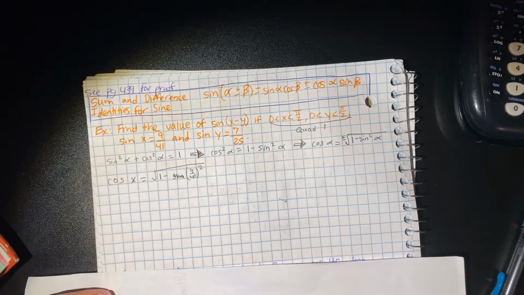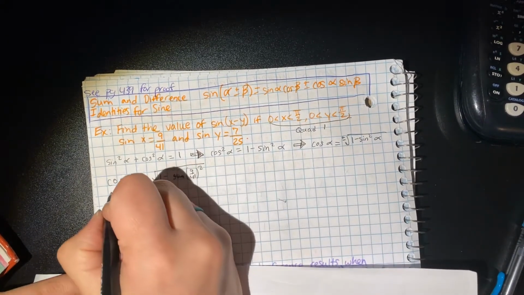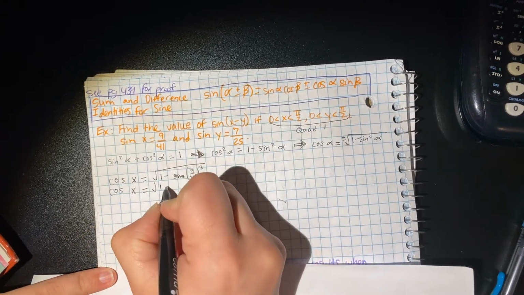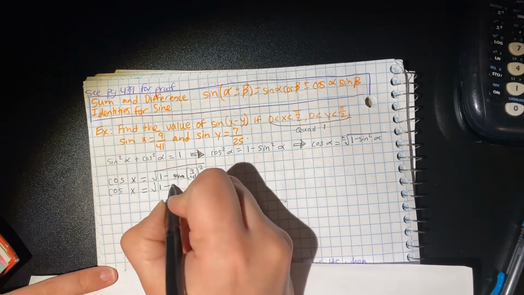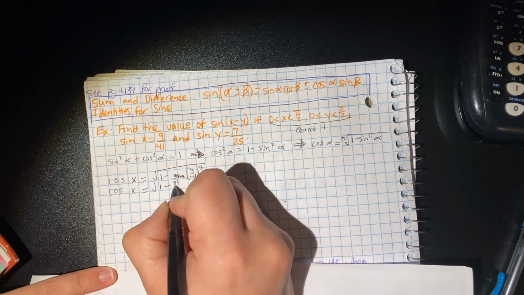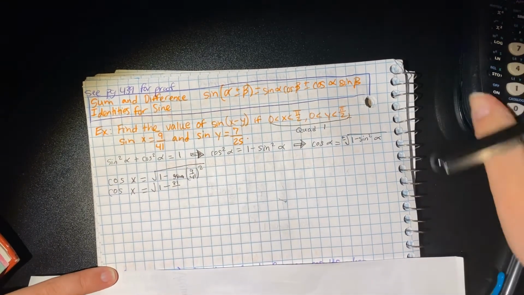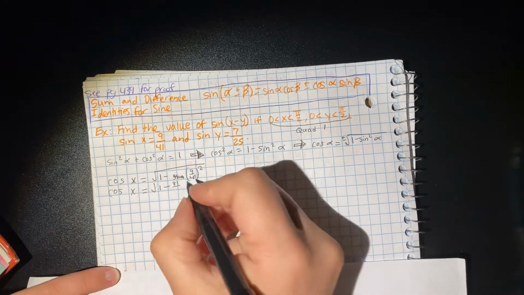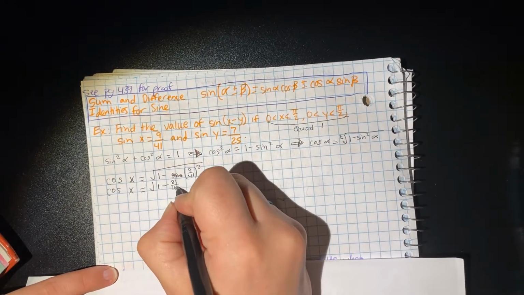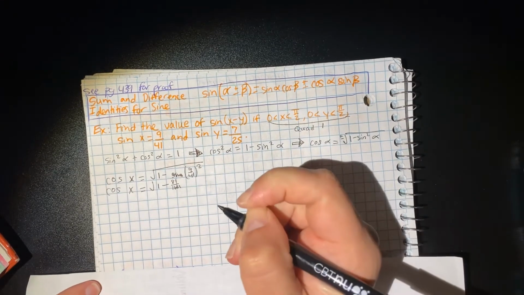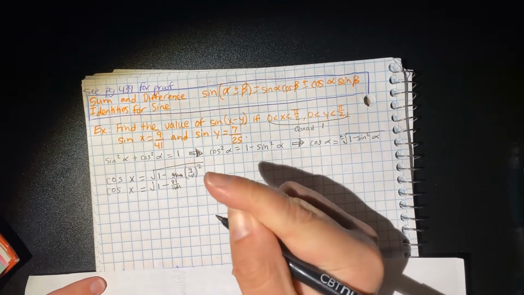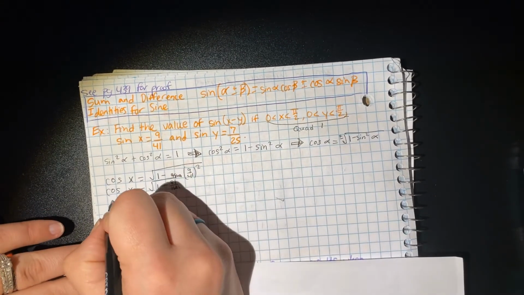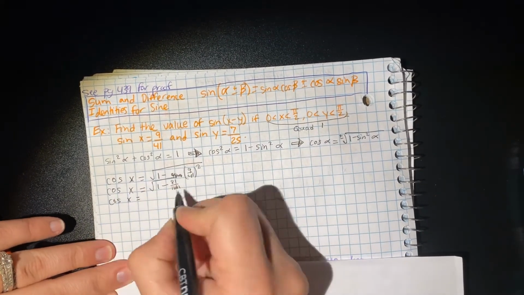Let's solve for that before I go on. So cosine of x is going to equal the square root of 1 minus 81 over 1681.